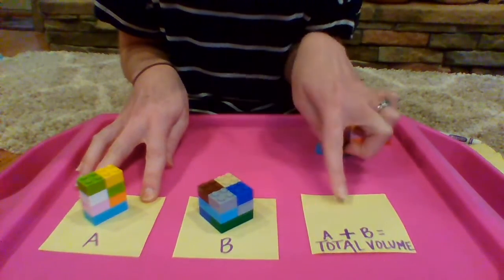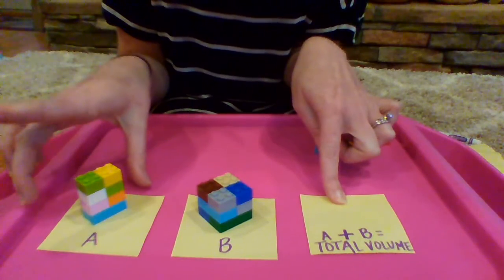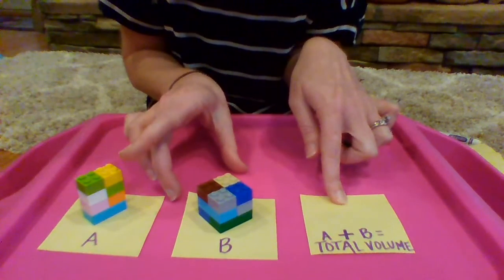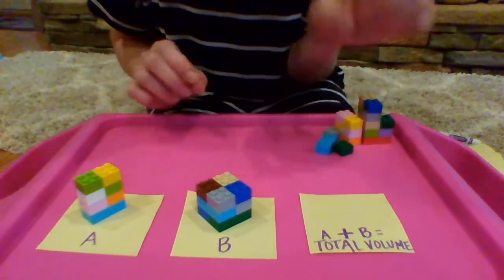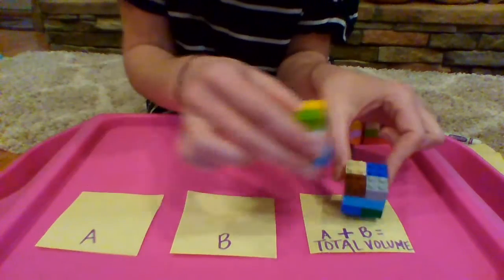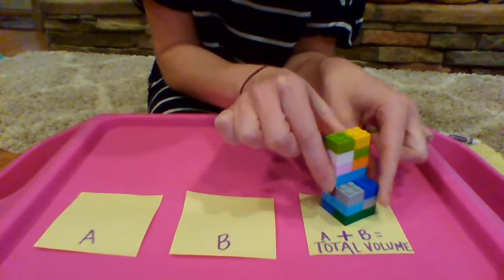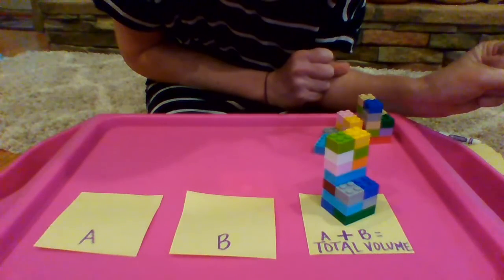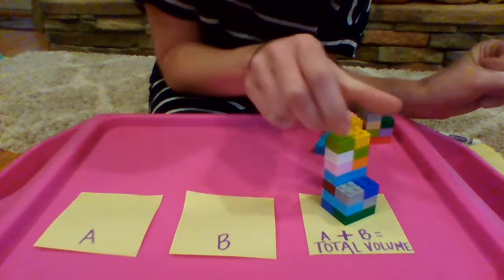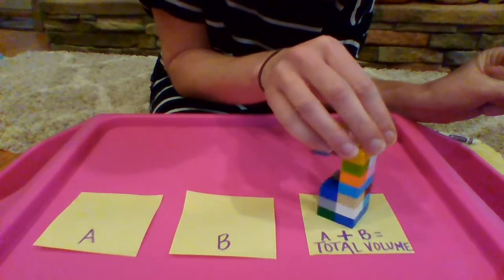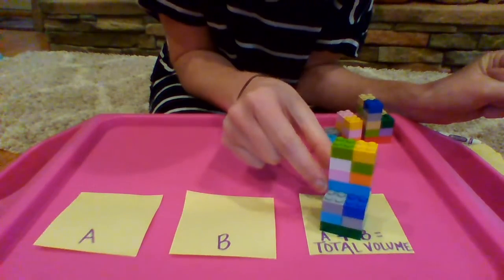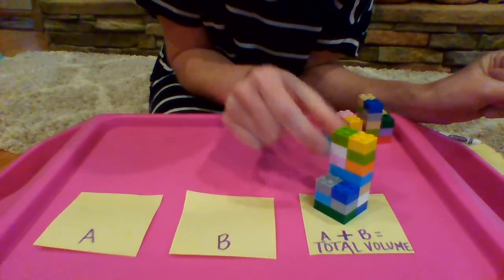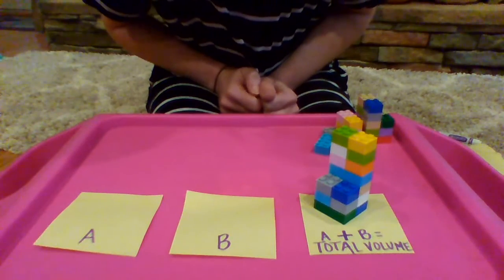And then to find the total volume, take the volume of figure A, add it to the volume of figure B, and that's going to be your total volume. That looks like this. If you need to pause the video so you can get a closer look at any of these, feel free to do that. And turn it so you can see all of the Legos. Okay? All right, great job.